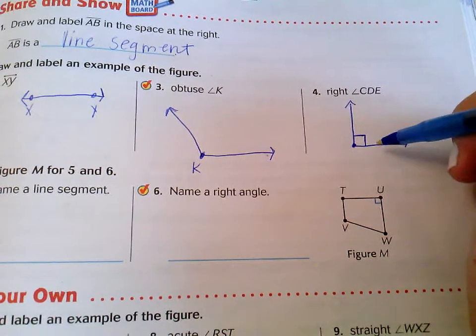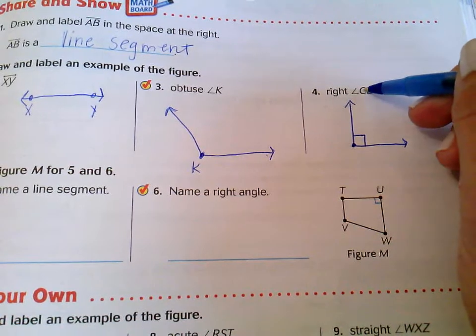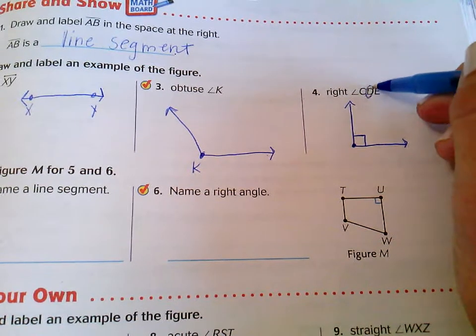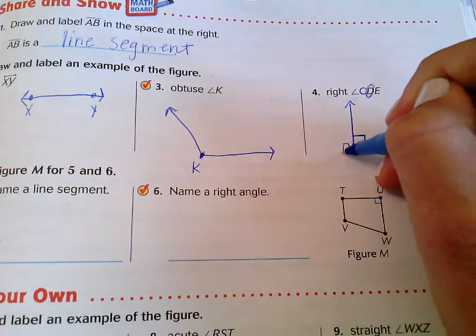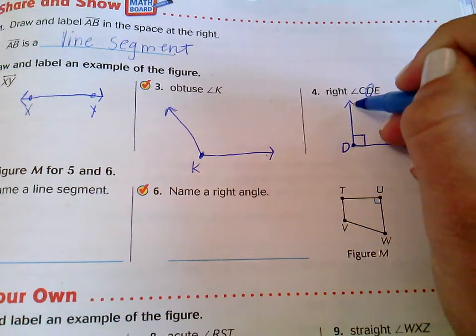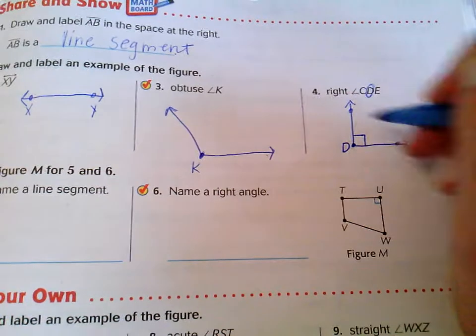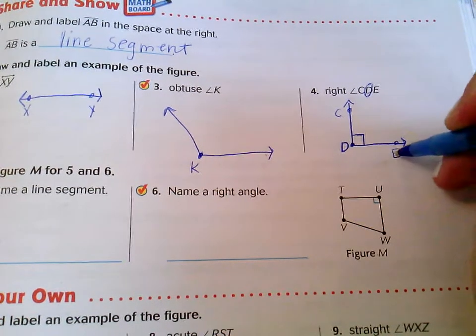Now I can label my angle. You have to go in order. The middle letter is always going to be where the 2 rays meet. I like to just go straight across, C, D, and E.